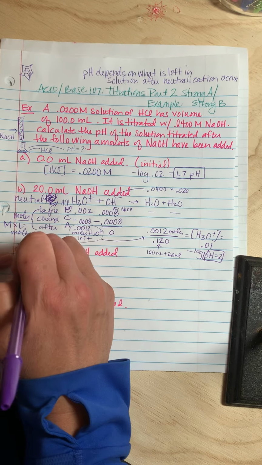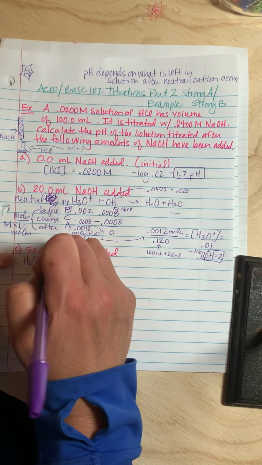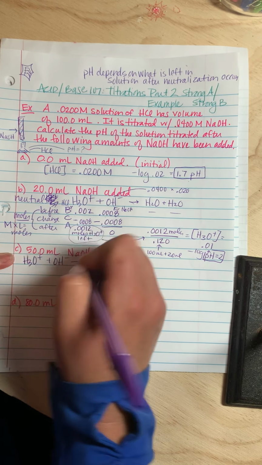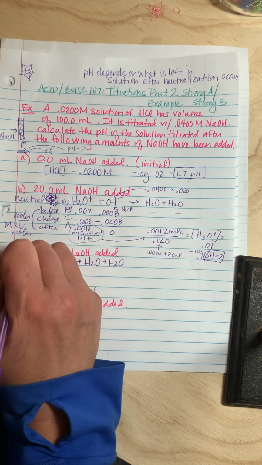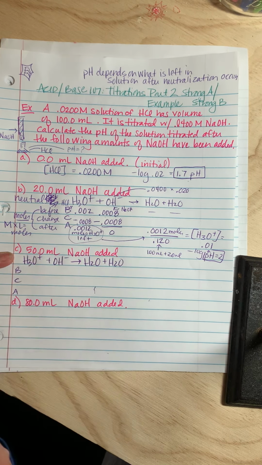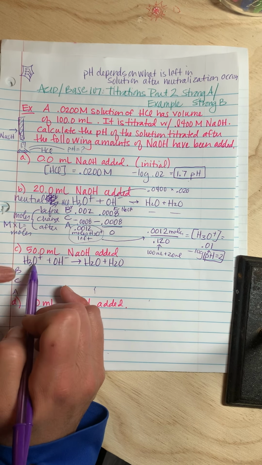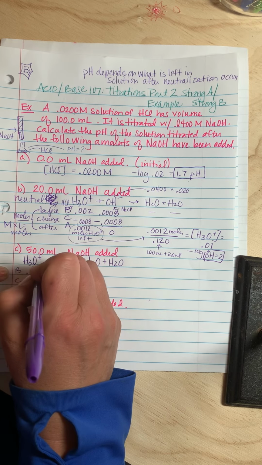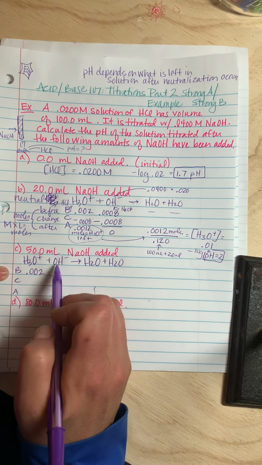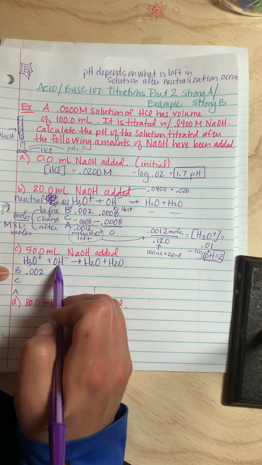All right, for the next one, we are going to have the same exact neutralization reaction, and we're still going to do BCA. The initial amount of H3O plus is still going to be 0.002. For the OH, it's going to be different.